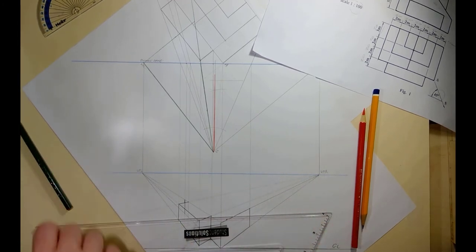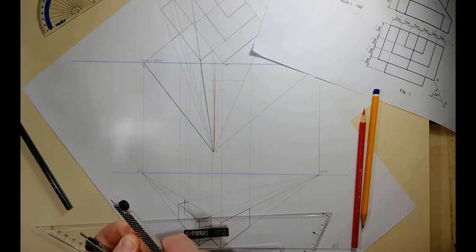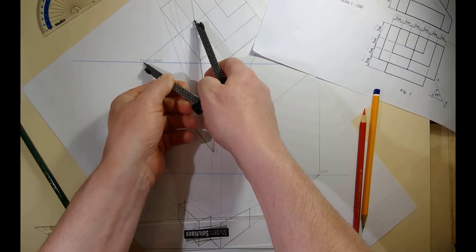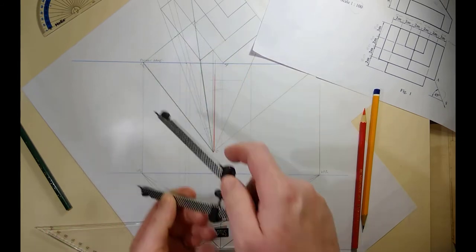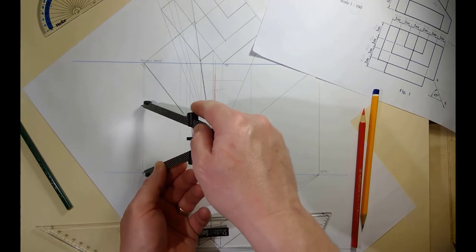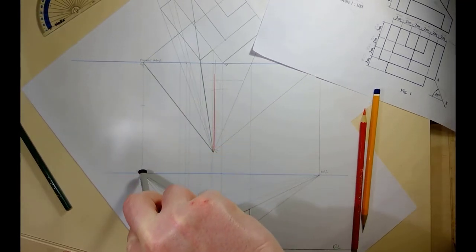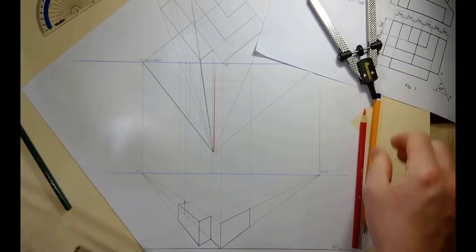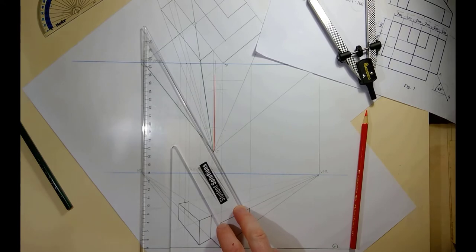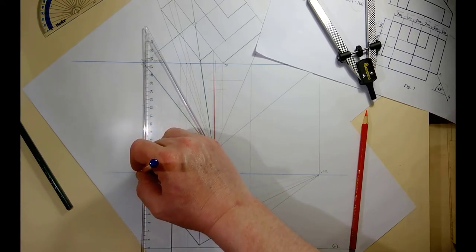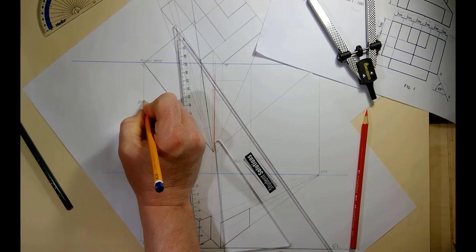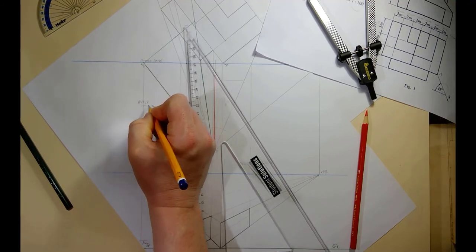Okay, so I take my compass, I set my distance or my height that I'm going to be using, and I set that above the vanishing point. I know I'm also going to have ones below it, so I'm going to set that now. It should just fit on the page there. I'll just extend that line down. Okay, so that's an auxiliary vanishing point, AUX VP, and up here we have another AUX VP, another auxiliary vanishing point.